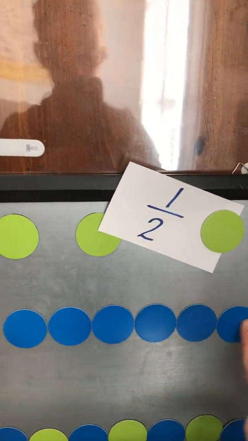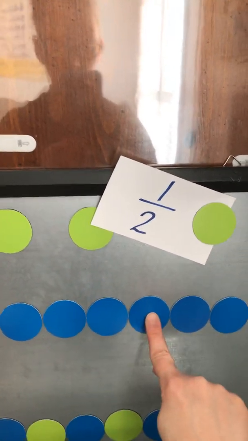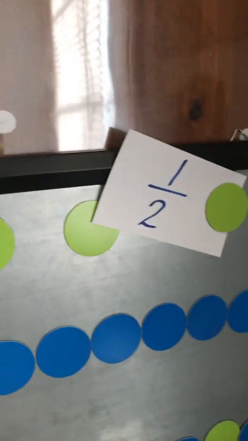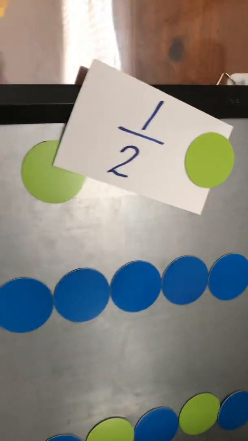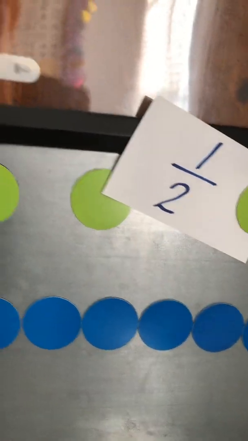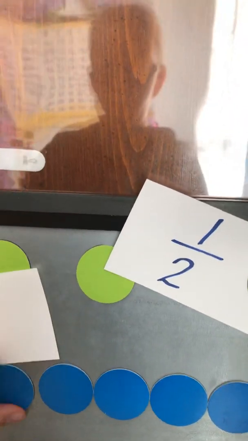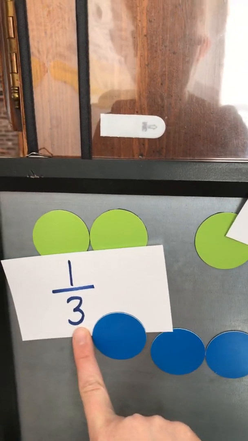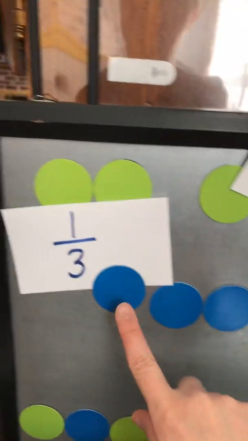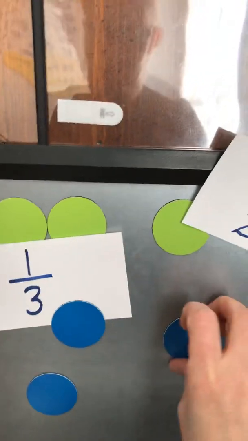Let's look at this line of blue. Let's count them. 1, 2, 3, 4, 5, 6. Now, I would like to divide this group into thirds. Now, if I'm going to divide into thirds, the bottom number tells me how many groups. So I want 3 equal groups. So to do 3 equal groups, you designate 3 areas. So group 1 will go there, group 2 will go here, and group 3 will go here.